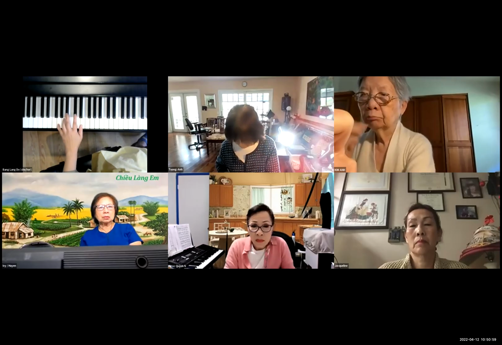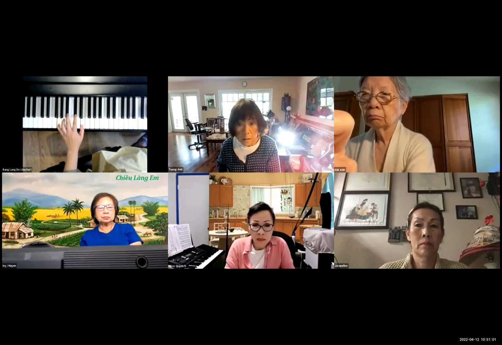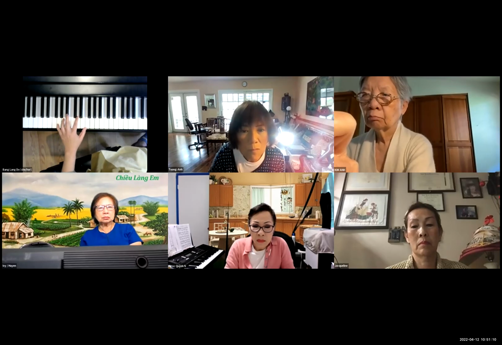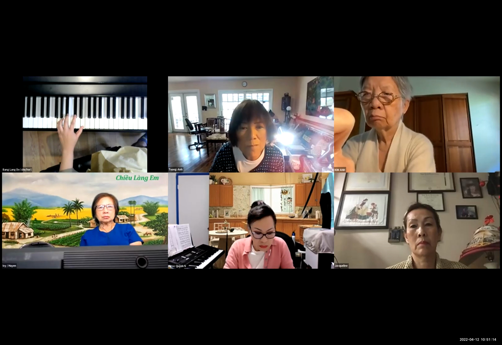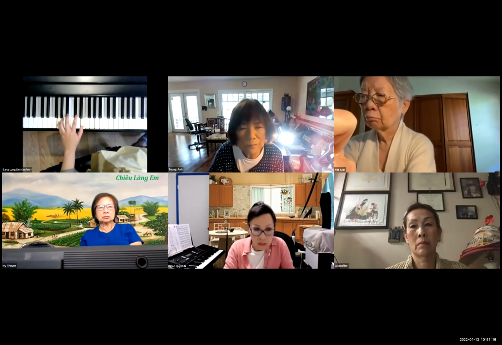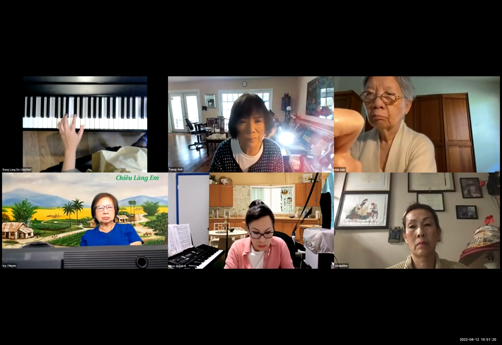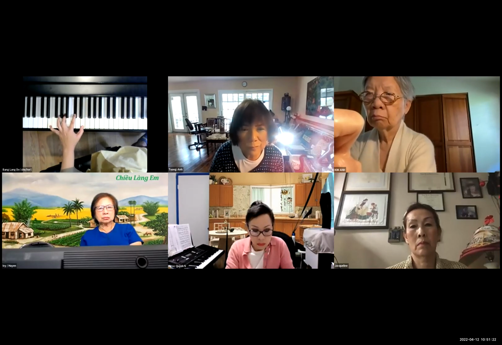That works, right? That works too. So I'm playing this chord, and I can almost be playing any other chords after it, right? You see, I'm going to so many different chords.